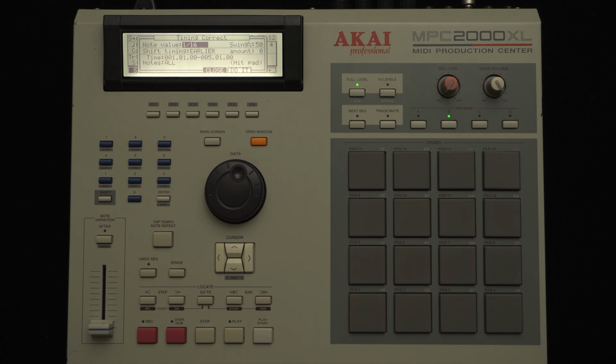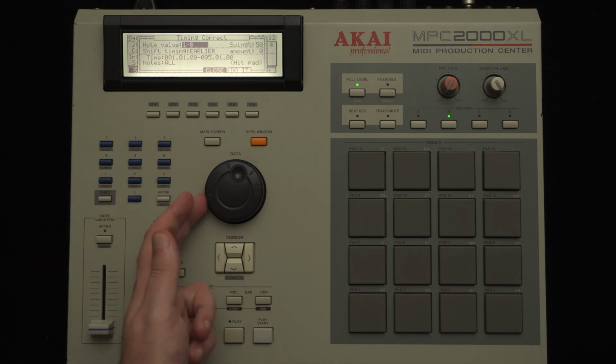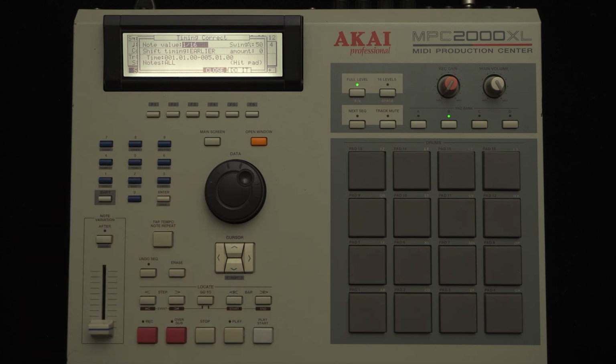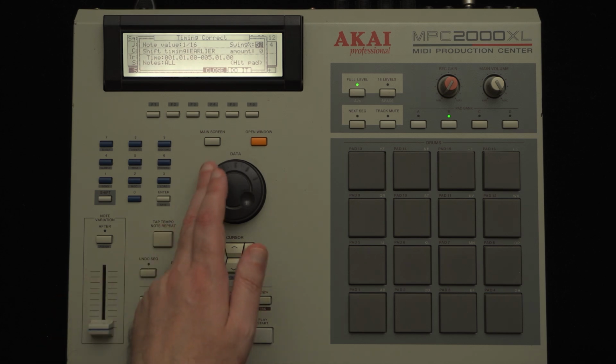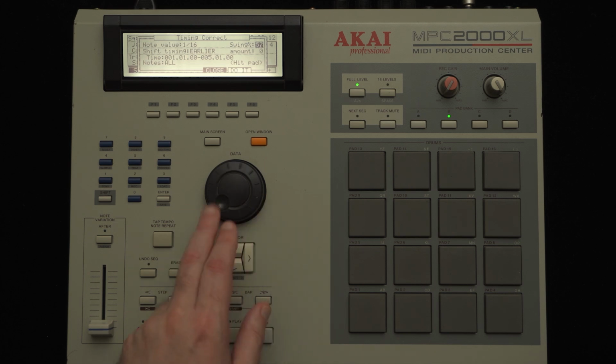Using the data wheel, we can change the note value, aka quantize resolution, from 16 to 8th notes all the way up to 32 triplets. And you can also turn it off, which would leave your beats or notes more or less as you played them in. To the right, we have the infamous MPC swing. The MPC swing defaults to 50%, which is no swing at all, or we can dial in up to 75% swing, which is quite an excessive type of swing.